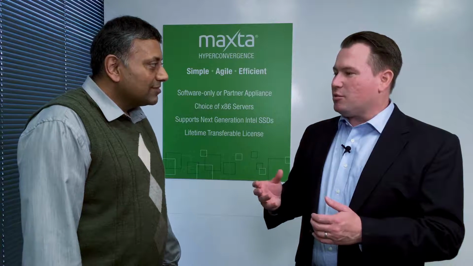The ActualTech Media audience is excited about hyperconvergence. Hyperconvergence has really gone from being a niche product with a few use cases to a mainstream product these days. What I've learned about Maxta is that you're unique in the market because you focus on application-defined hyperconvergence. So first, what exactly is application-defined hyperconvergence?